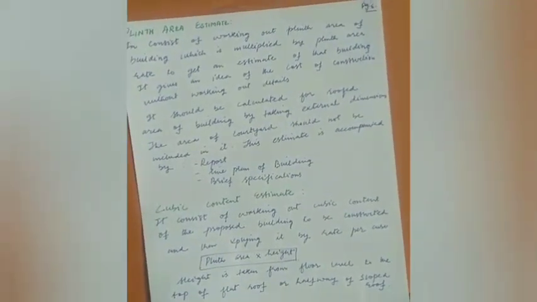So now talking about the second type of estimate, that is the plinth area estimate. What is a plinth area estimate? Basically it simply consists of working out the plinth area of a building, which is then multiplied by the plinth area rate to get an estimate of that building.